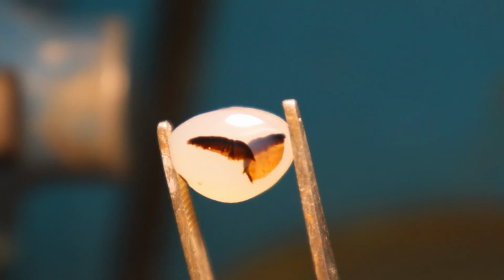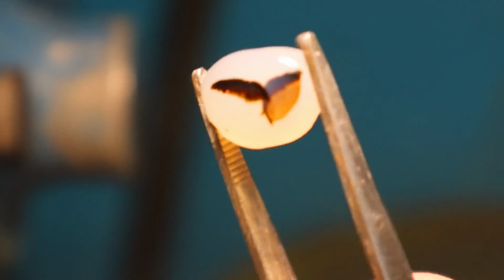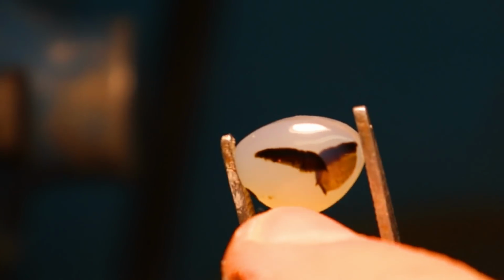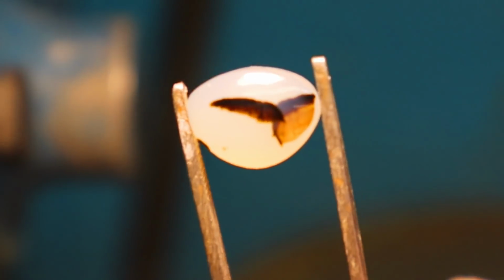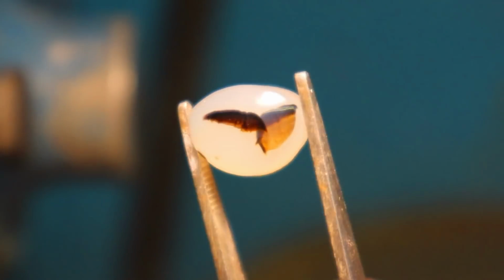So this one actually kind of came out a little worse than I was hoping. See how this one, that brown, goes down a bit? I didn't realize how high up on the surface it was, so we cut right through it. So it's not so much a Scenic Agate anymore as it is just a Montana Agate Cabochon.